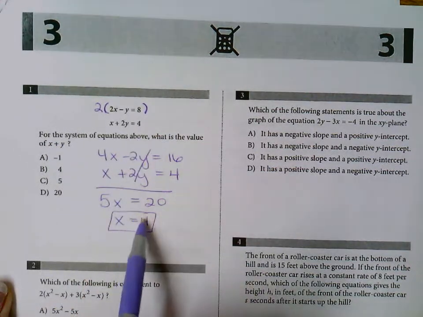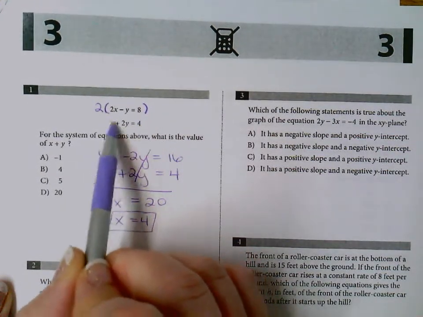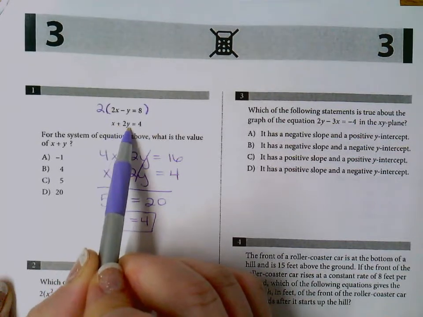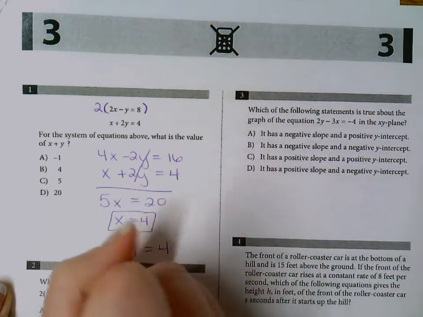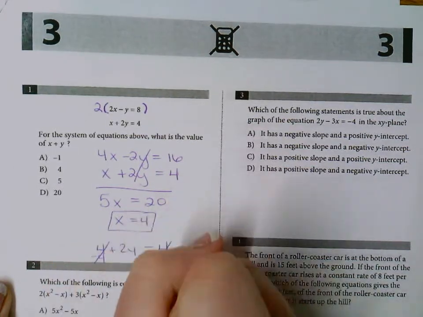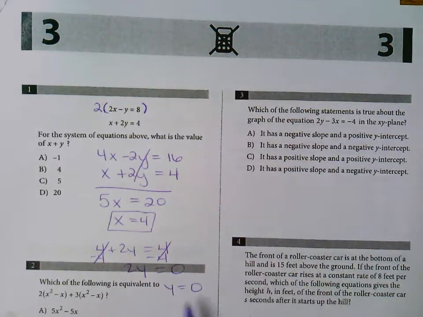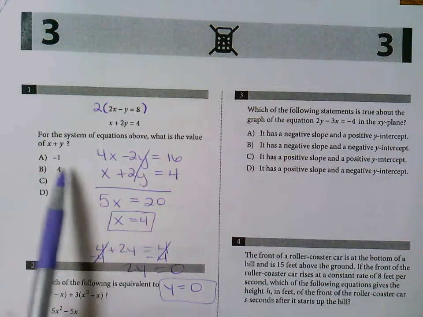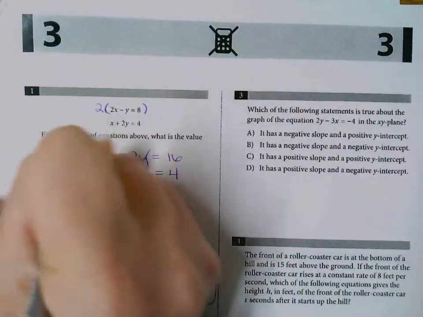I'm going to take this 4, and I have to either plug it into the top equation or bottom equation. The bottom equation looks easier to me. So 4 plus 2y equals 4. Subtract 4 to the other side. So 2y equals 0. Now, if I had written this test, I would not have made y come out to 0, because if you had just picked 4, you would have been right. I personally would have made y come out to a different number, like 1 or 5 or something, but they made y come out to 0, so x plus y is in fact 4.